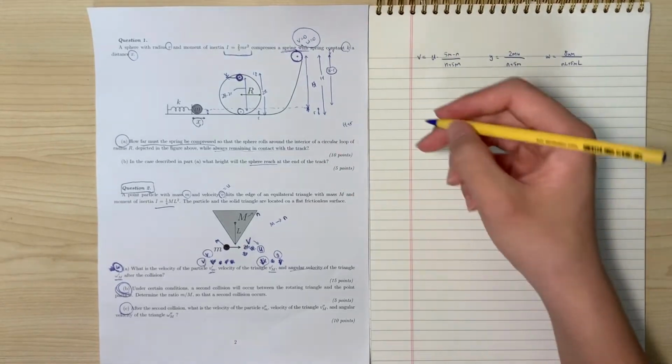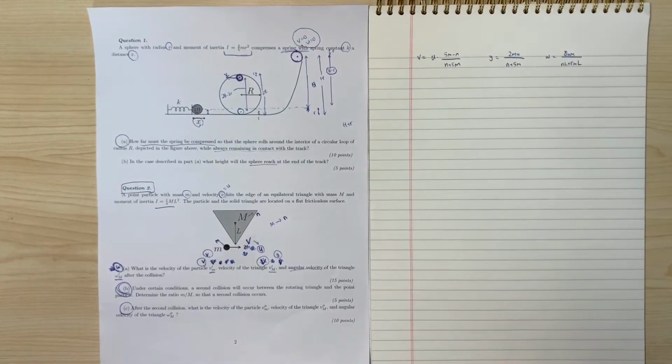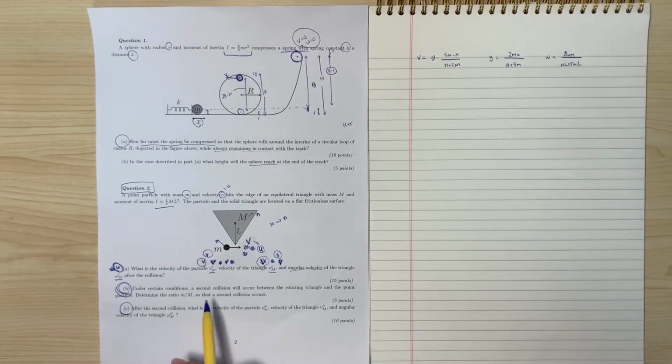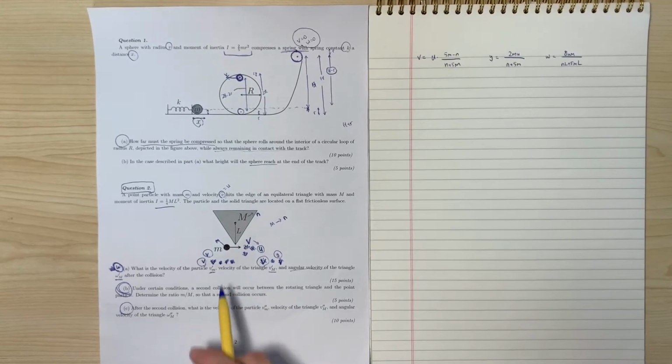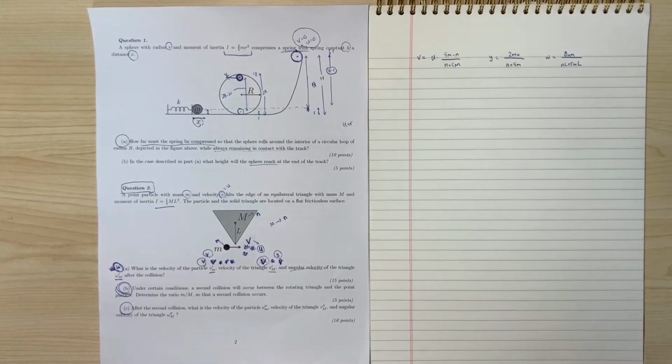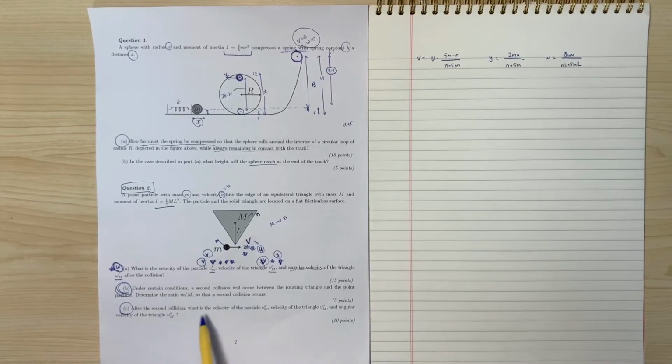So now we're going to look at B. Let's read B. Under certain conditions, a second collision will occur between the rotating triangle and the point particle. So it wants us to determine the condition for the second collision to occur.